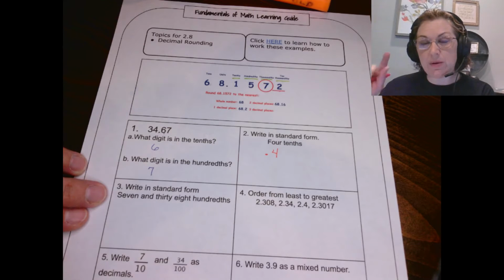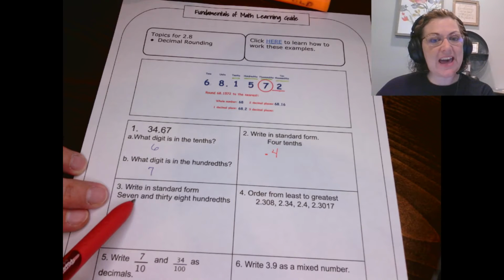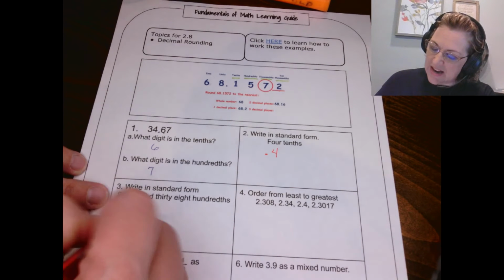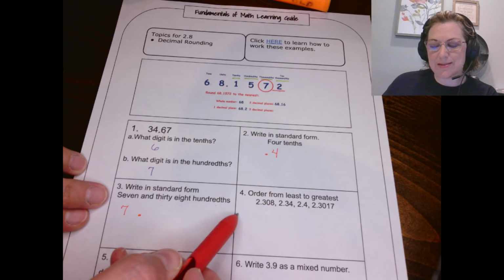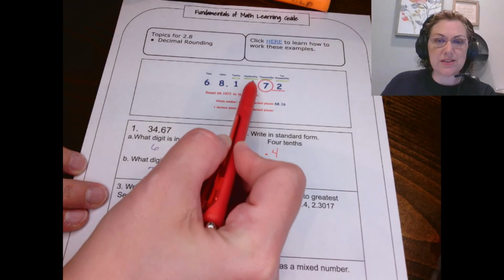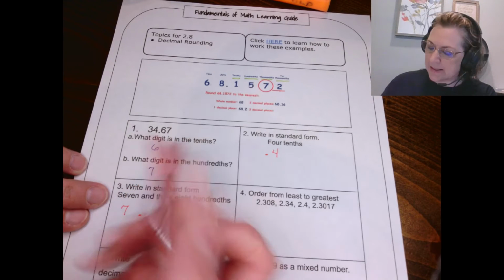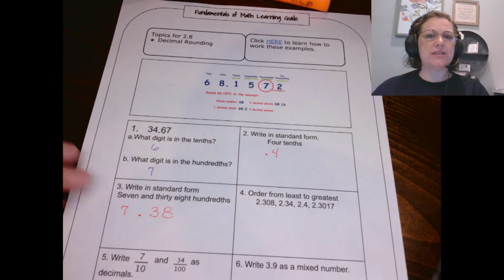All right. Number 3 asks us to go the other way. So we're going to have the words now and we're going to write in numbers. 7 and, now that word and is indicating the decimal here. So 7 and 38 hundredths. So you've got hundredths. You want the 8 from the 38 to be here in the hundredths place. So you got 38 hundredths there.